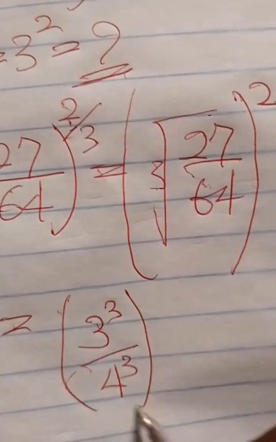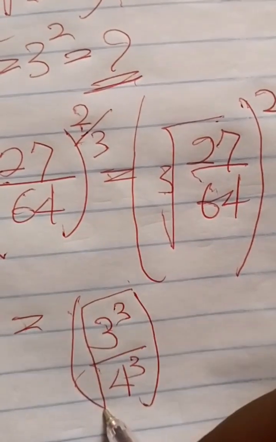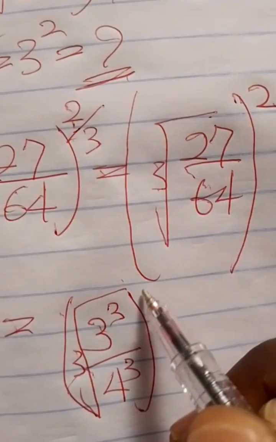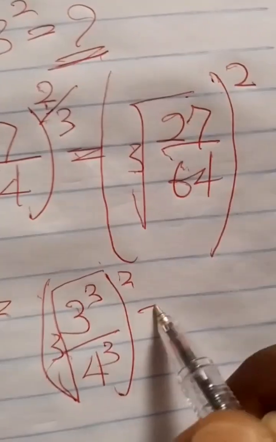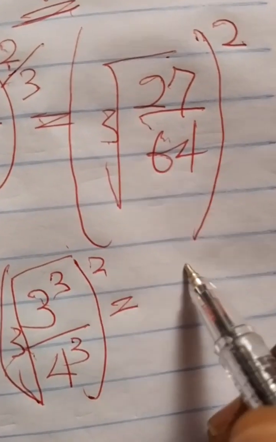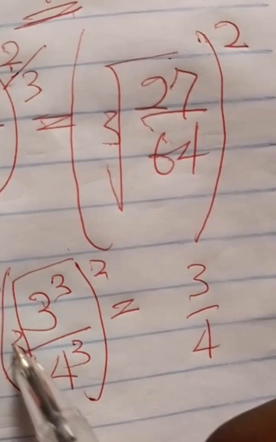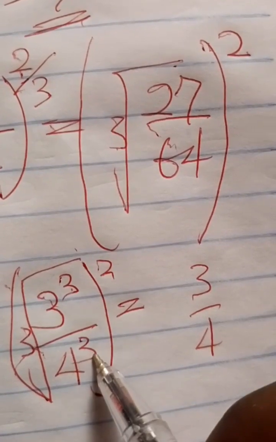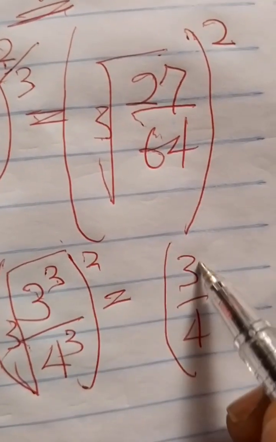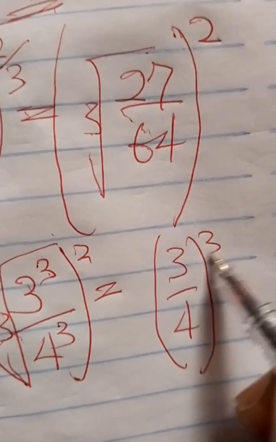So, everything is still cube root and still raised to power 2. So this one is the same thing as, this cube raised to power 3 is common. So we can bring it out, raised to power 3.